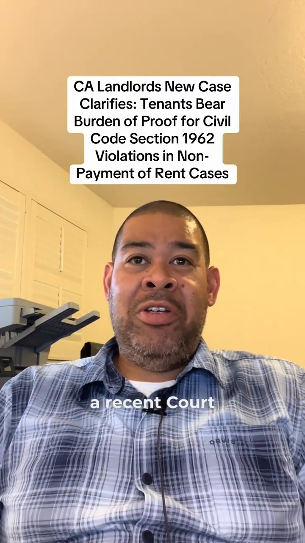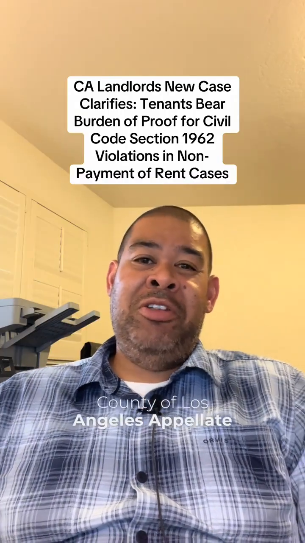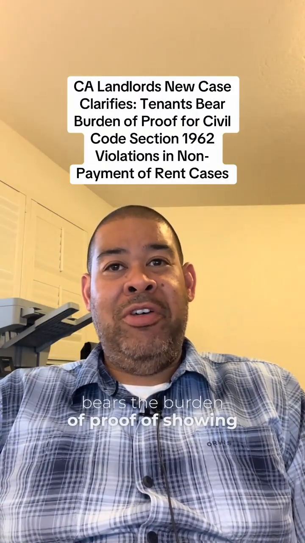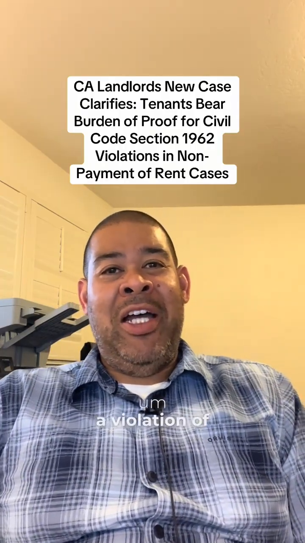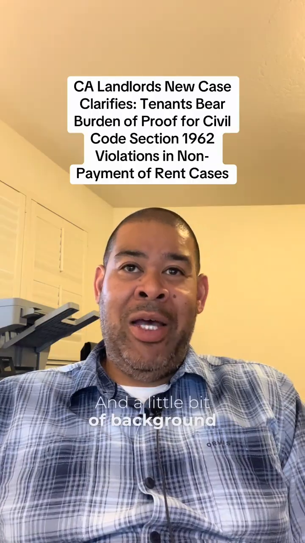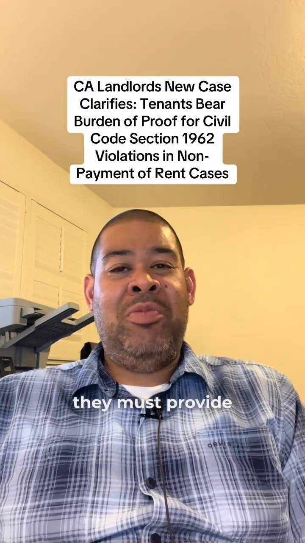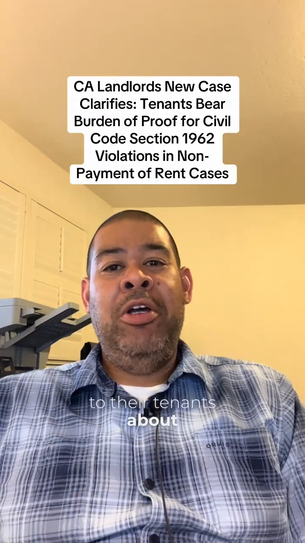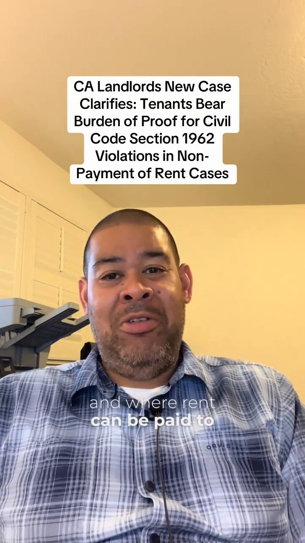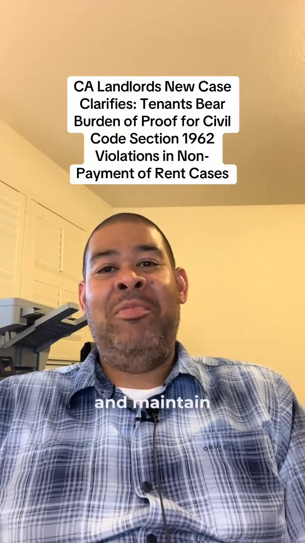Now, a recent Court of Appeals decision coming out of the Superior Court of California, County of Los Angeles, Appellate Division, clarifies that the tenant bears the burden of proof of showing a violation of Civil Code Section 1962. A little background: Civil Code Section 1962 prescribes that landlords must provide certain information to their tenants about management, agents of service of process, and where rent can be paid. In all leases, a landlord is supposed to disclose this information within their rental agreement and maintain that information.